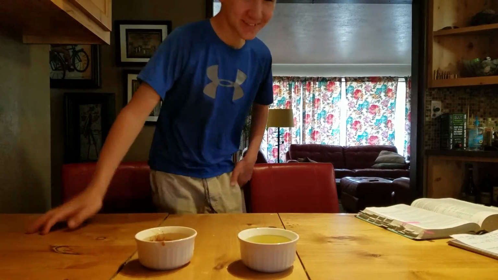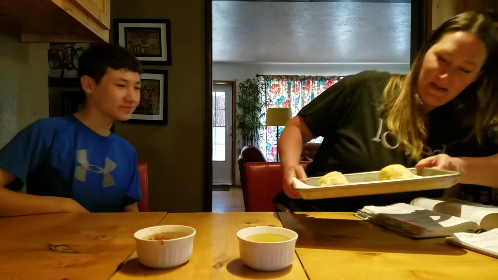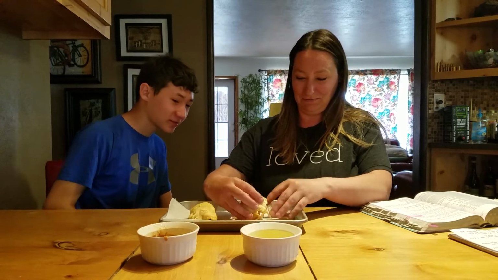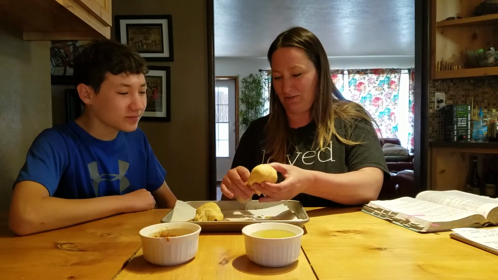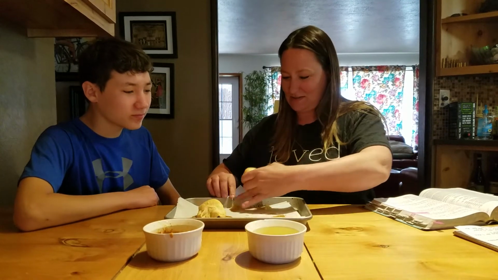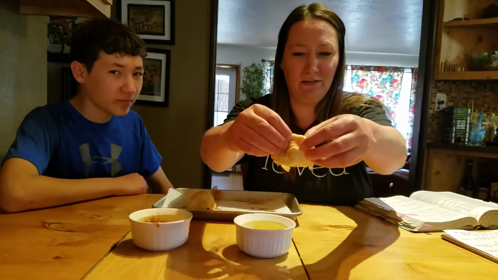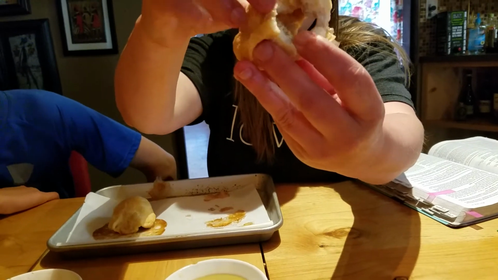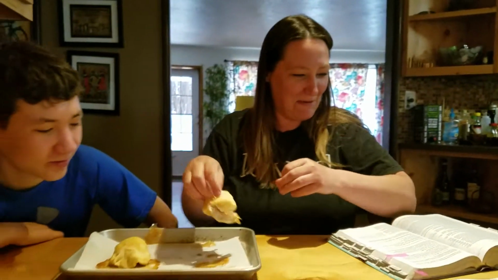Oh, sorry. After 3 days, remember the women went to visit his tomb, and when they got there, they saw that the tomb was empty. Let's see here. These have been in the oven for a while already. So when they got to the tomb, they discovered that the tomb was, ready for this, Anna? Empty. The tomb was empty.